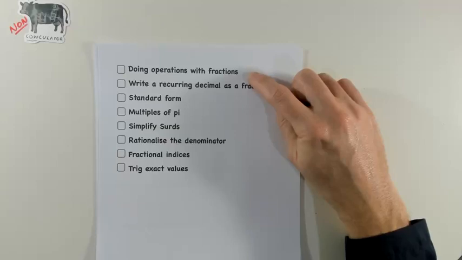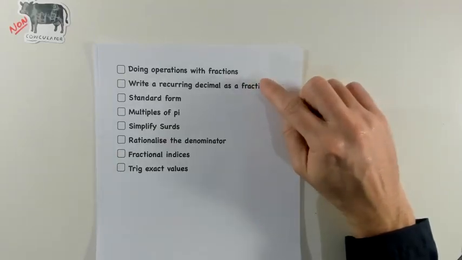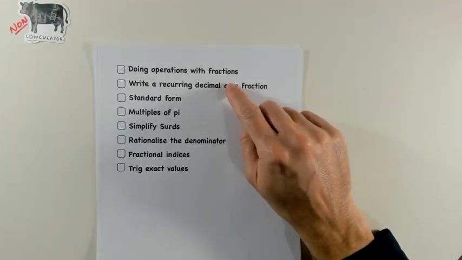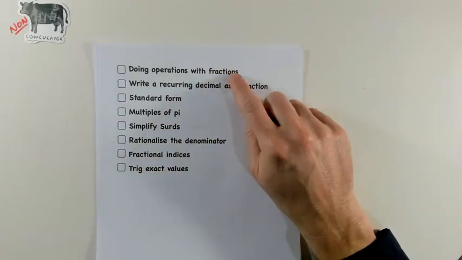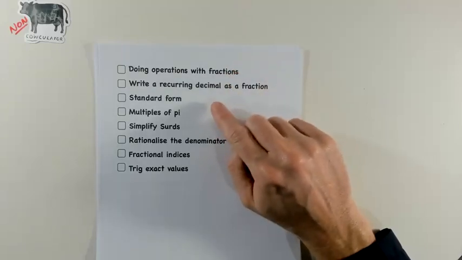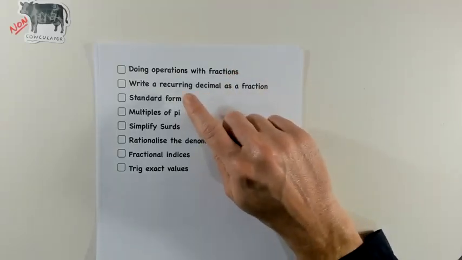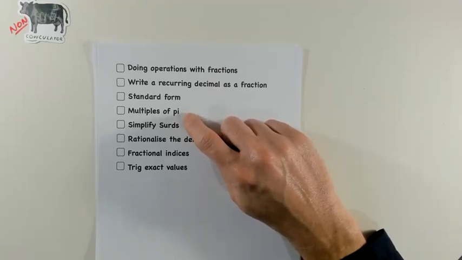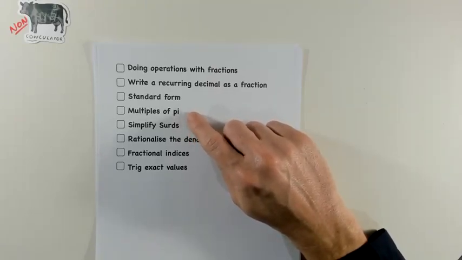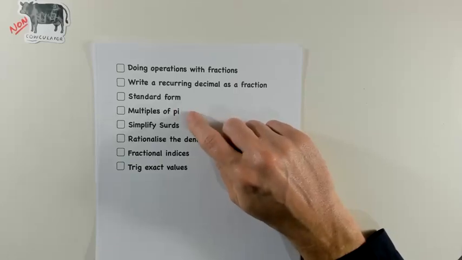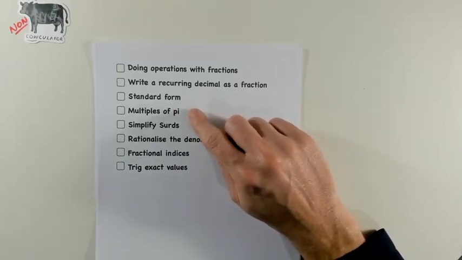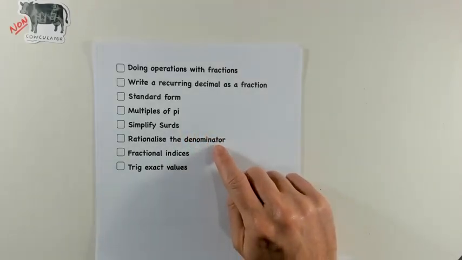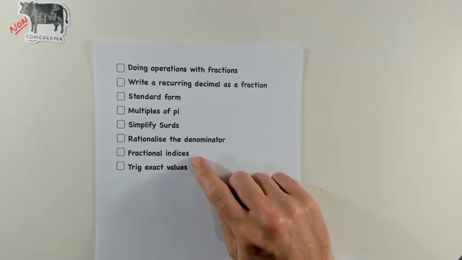Doing operations with fractions, very important. In the past, they just said, hey, don't use your calculator for this question, but now they've become a little bit smart and they said, well, you're not going to be able to use your calculator at all, and they're probably going to give you one of these fraction things. Recurring decimals into fractions, standard form. I'm assuming multiples of pi would come into play in this paper, because if it's a calculator paper, you can just use your calculator's pi value, but multiples of pi or exact values, things like that, would probably be in that paper. Definitely simplifying surds, rationalizing the denominator, fractional indices, and trig exact values.